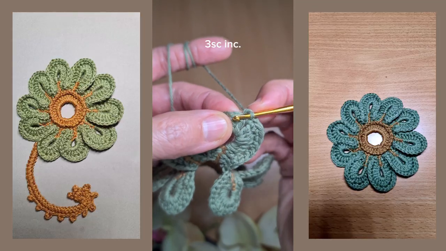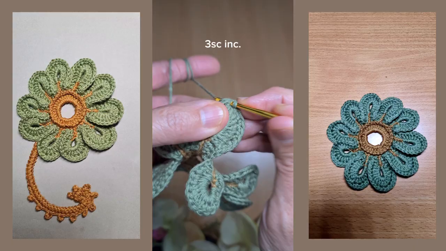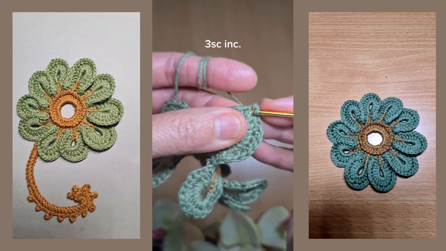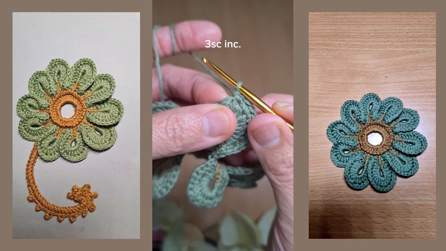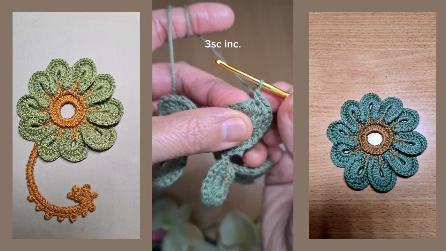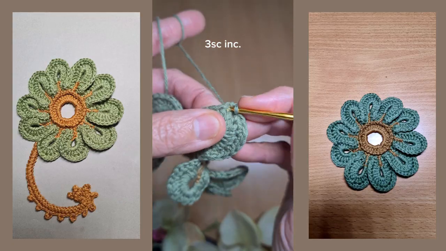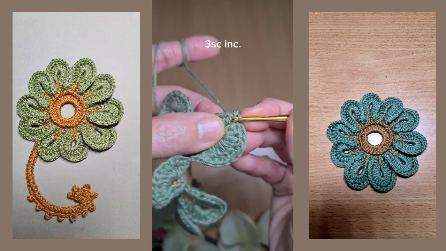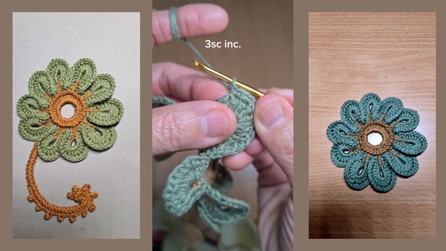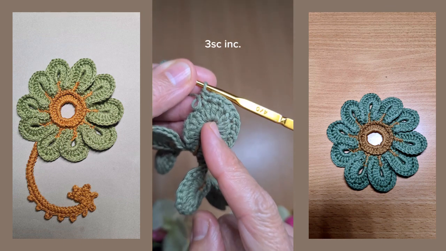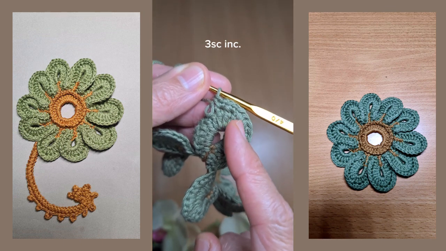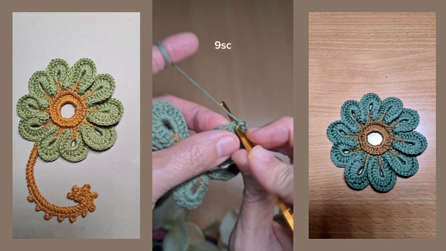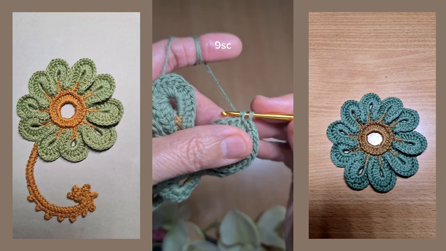Next, single crochet increase. Next, single crochet increase. Now I make single crochet increase 3 times, 1, 2, 3. Single crochet in each stitch.